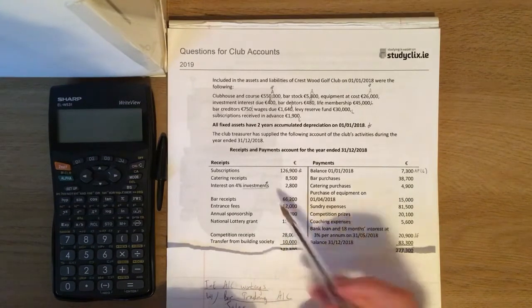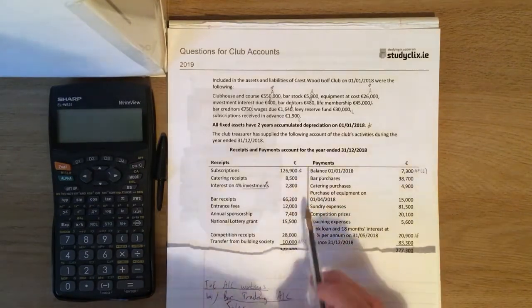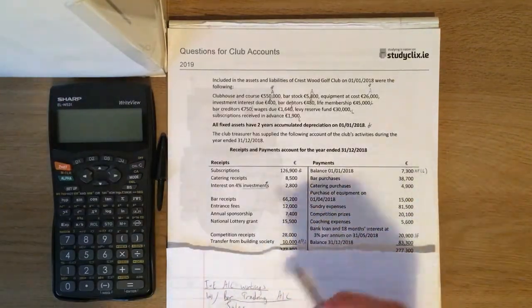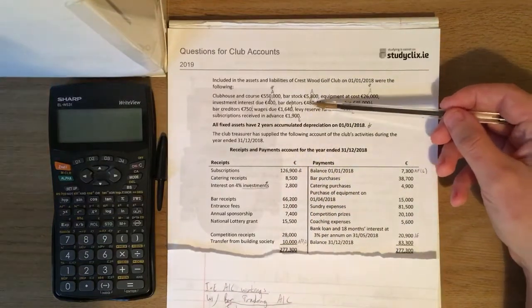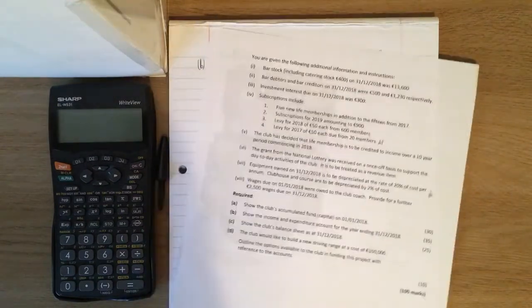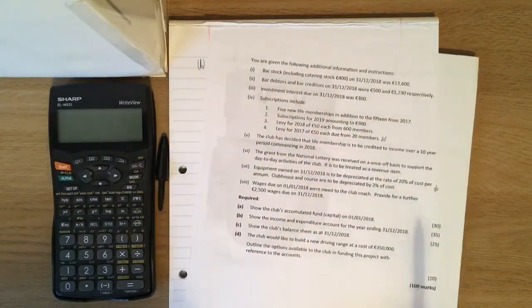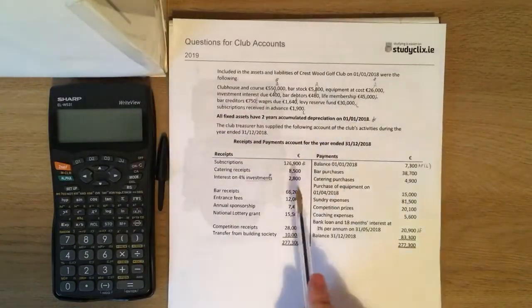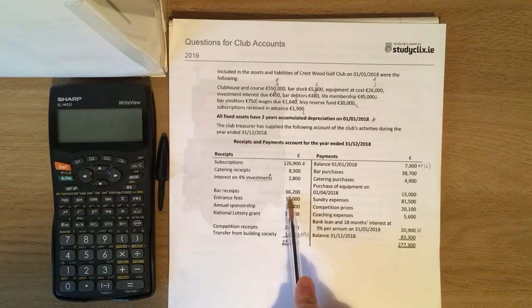Now you can put that in and adjust it, but I'd probably just do it in one line here. So you'll notice you've got bar debtors here at the start of the year, 480. And imagine in the notes, bar debtors of 500 at the end of the year. So remember, this is cash received during 2018.